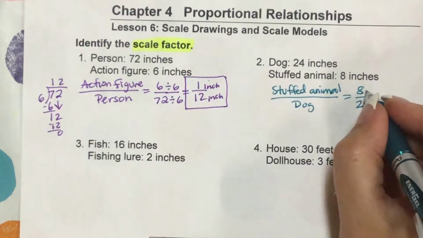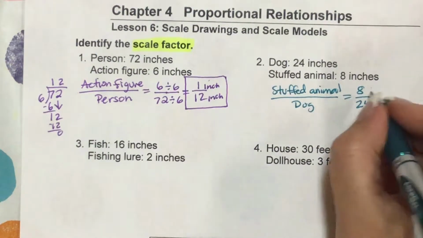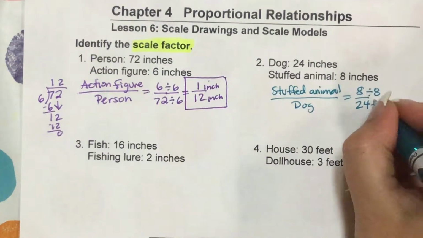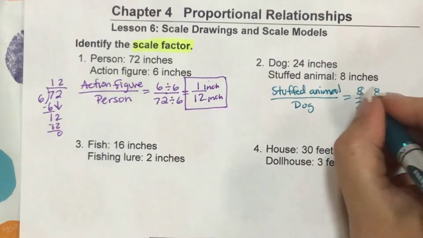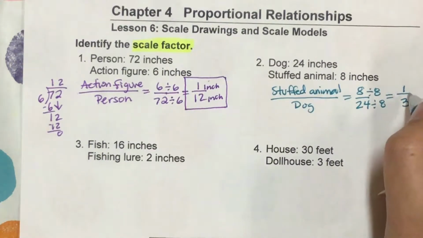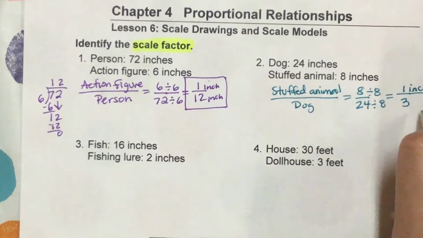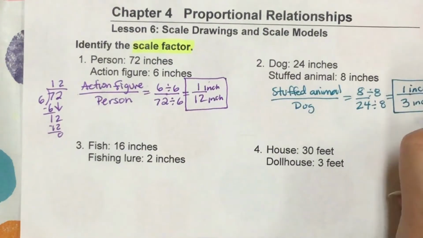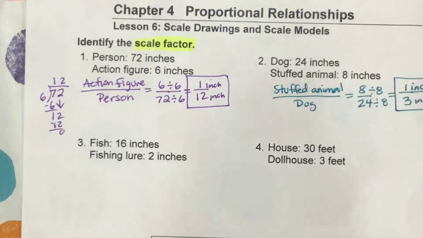We need this number on top to be a 1. So that means we have to divide the top and the bottom by 8. 8 divided by 8 is 1. 24 divided by 8 is 3. So for every inch that the stuffed animal is, the dog is 3 inches. And that is our scale factor. So if you got that right, great job.